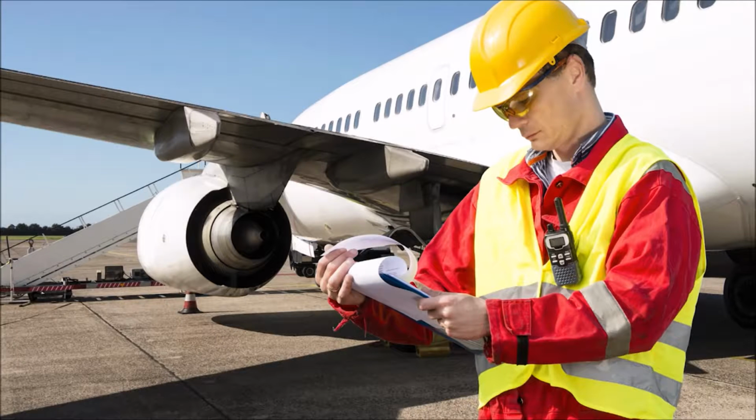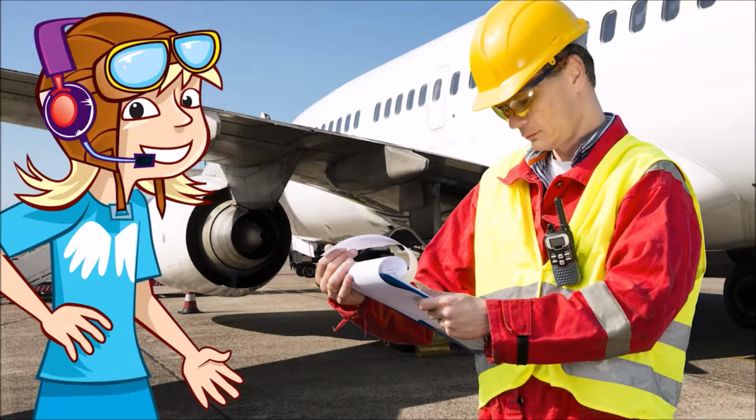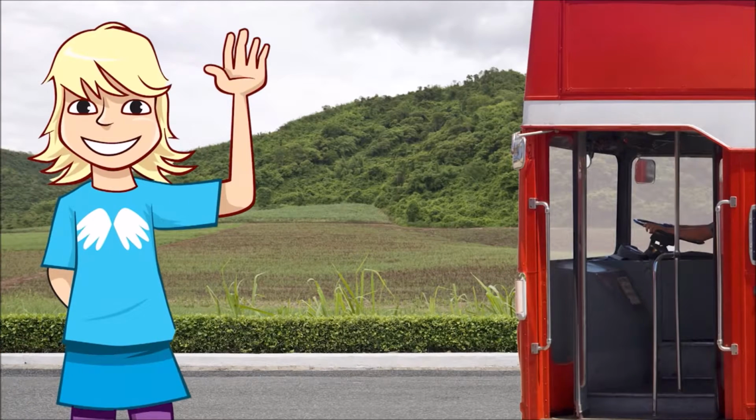Jumbo jets and large passenger planes need to be in perfect working order all the time. That means a lot of engineers on hand with a lot of tools. Computers help to keep an eye on many of the plane's systems and so make it easier to know when there's a problem. There's my ride.